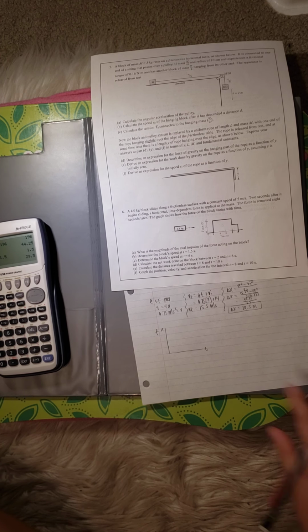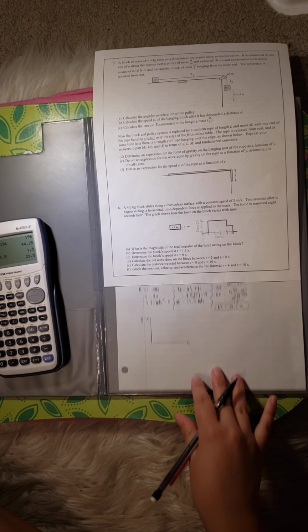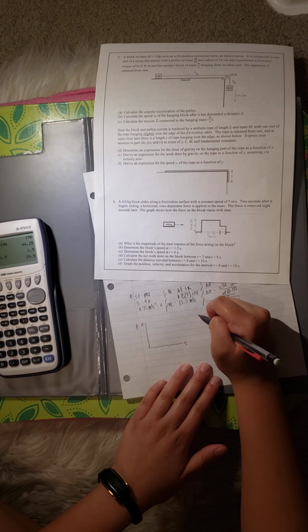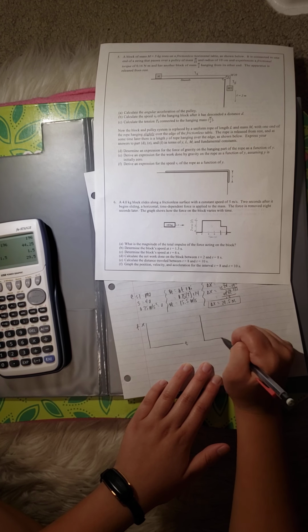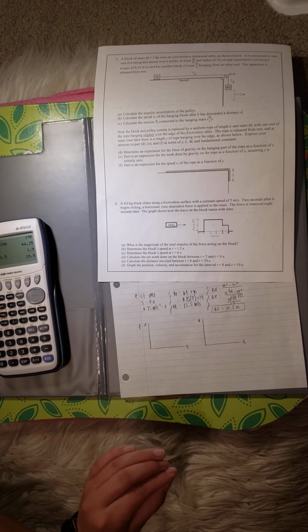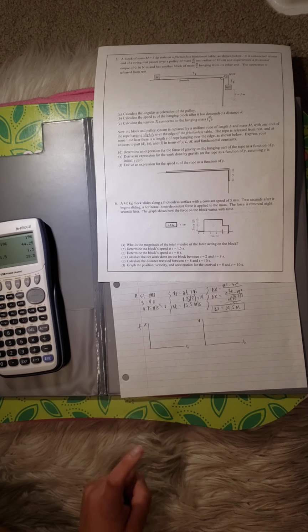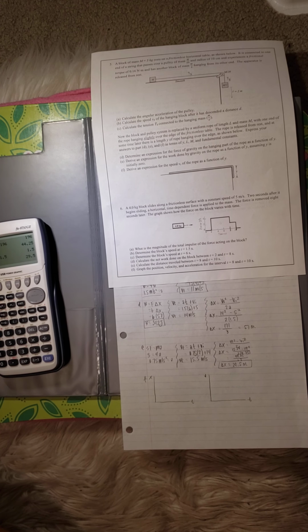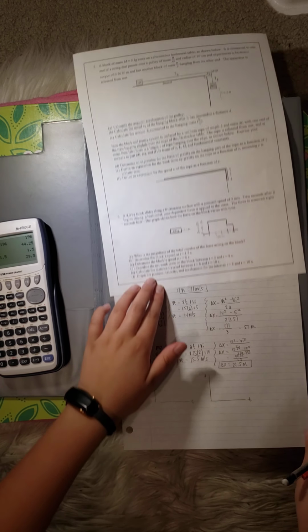Actually, let's do velocity because it might be easier to explain it, and then go backwards. We know our velocity is increasing linearly, constantly from 8 to 10 because there's a constant force.